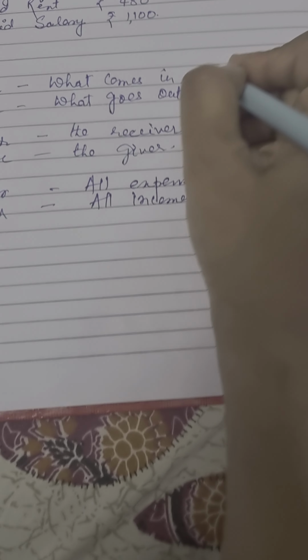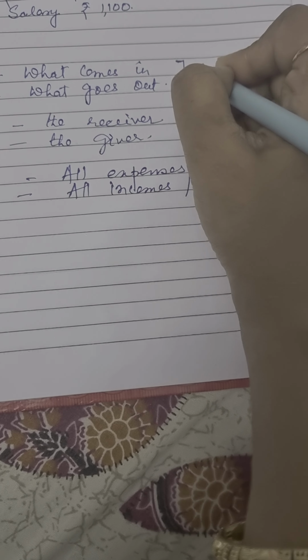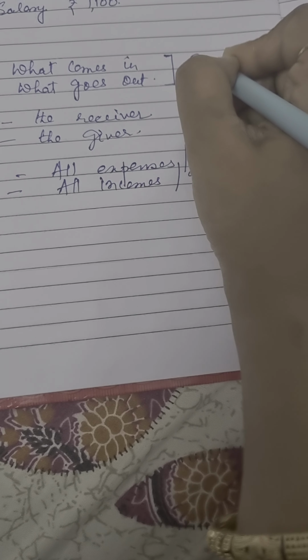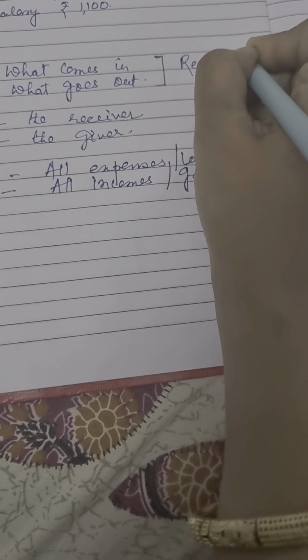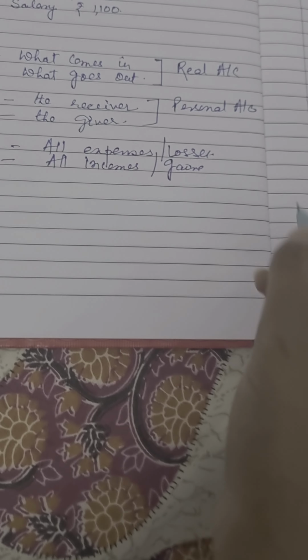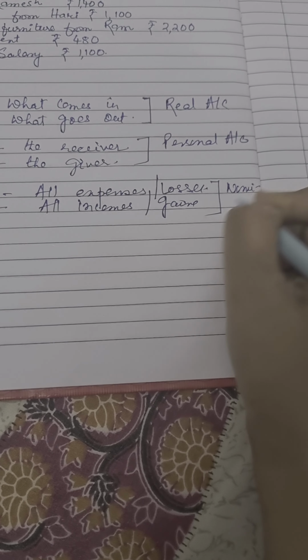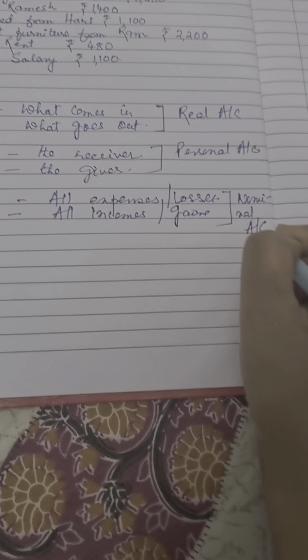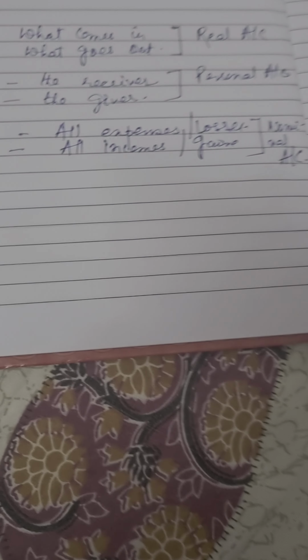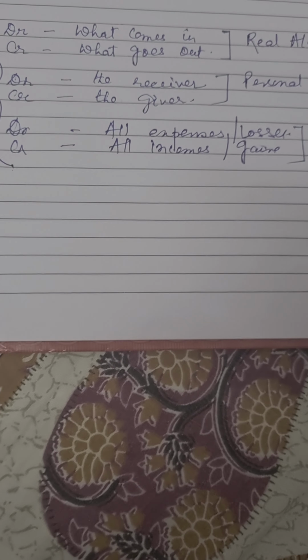The first is the rule of real account, the second is the rule of personal account, because there are 3 accounts we have in accounting. These are the golden rules of accounting, and this is the nominal account rule. We have to remember this if we have to do journal. This I have already covered in one of the previous lectures.